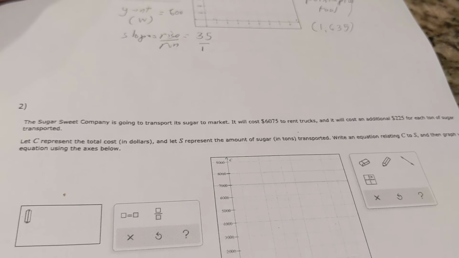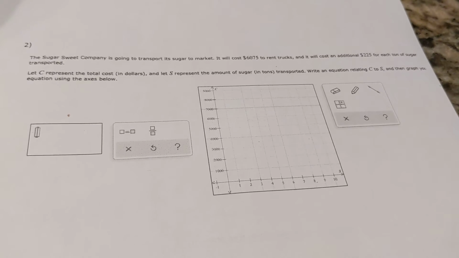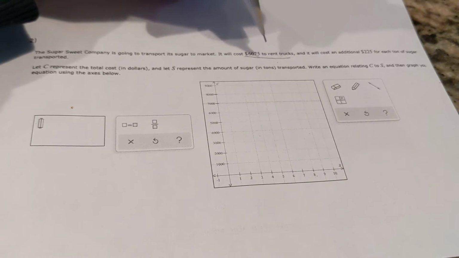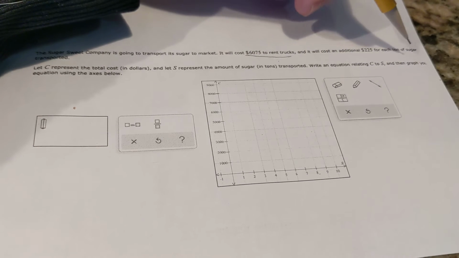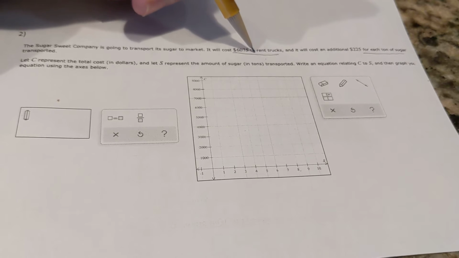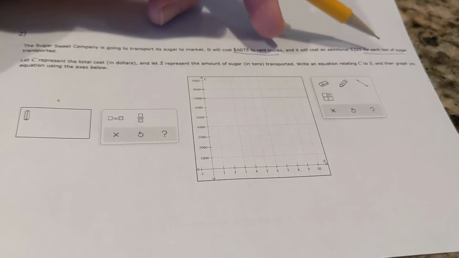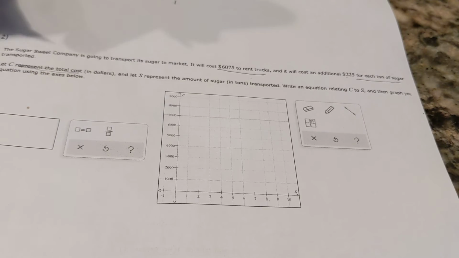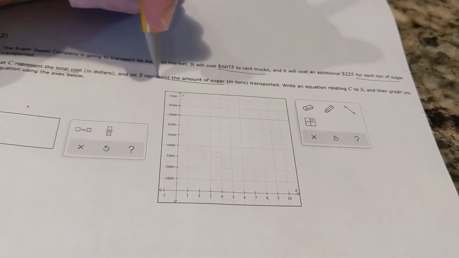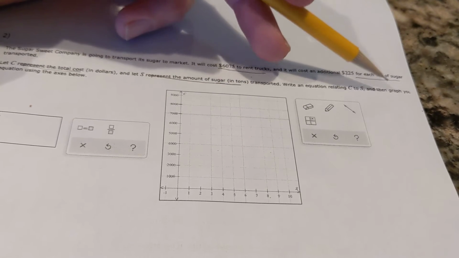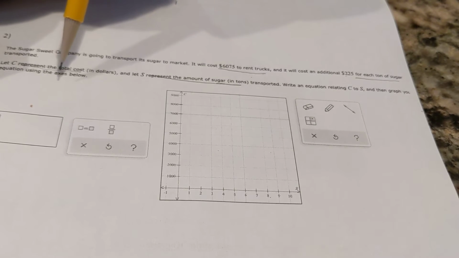Number 2, Sugar Sweet Company is going to transport its sugar to market. It will cost $6,075 to rent trucks, and it'll cost an additional $225 for each ton of sugar transported. Okay, so it pays the $6,075 once to rent trucks, and then $225 for each ton that it transports. Okay, C represents cost, and S represents the sugar in tons. Write an equation relating C to S, and then graph your equation using the axes below.